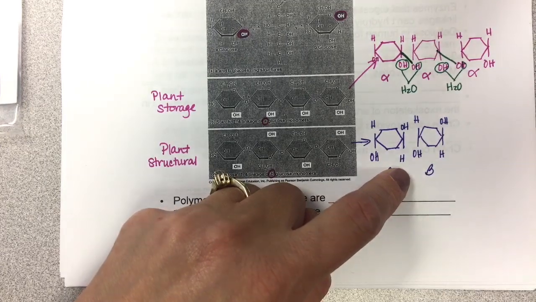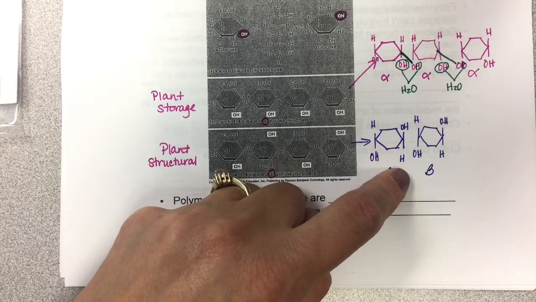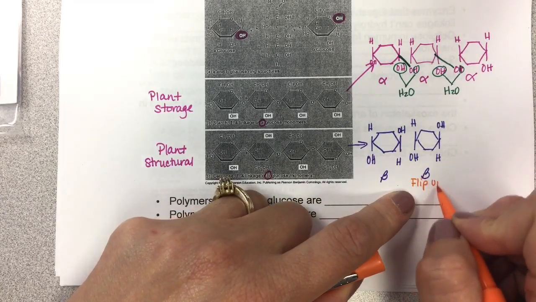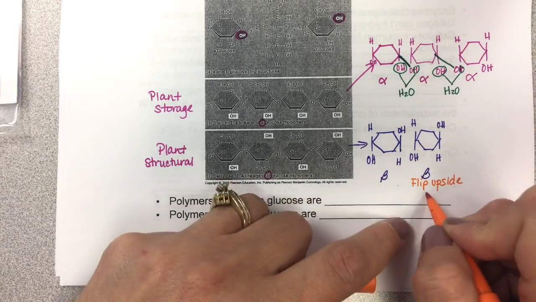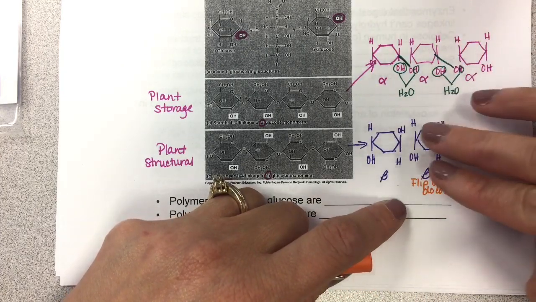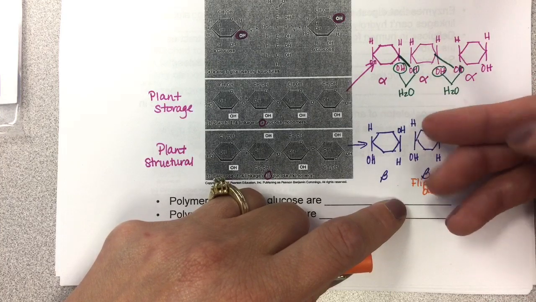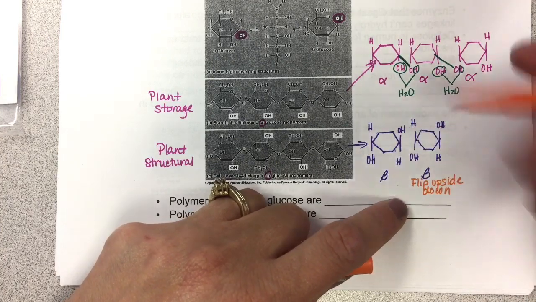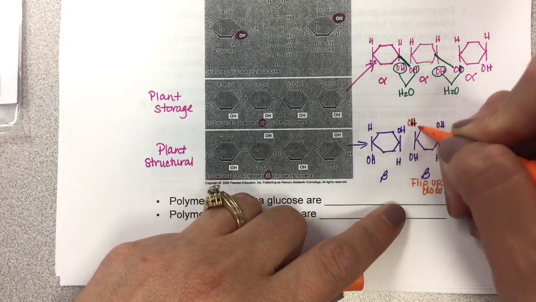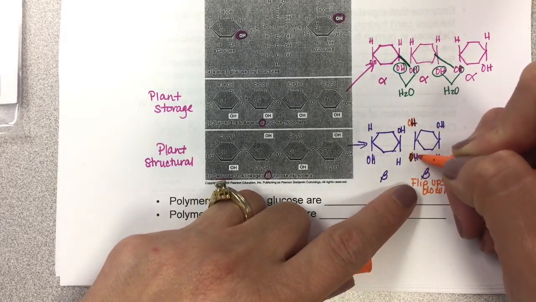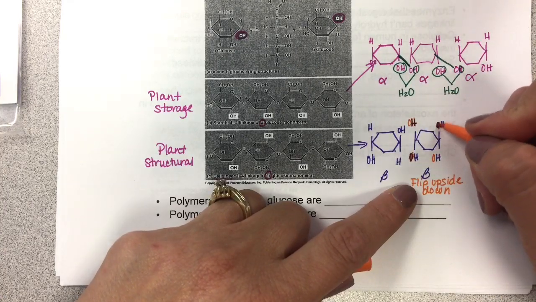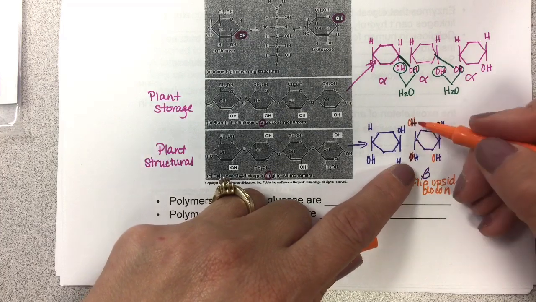So let's look at this, I'll use orange, I guess. So this one needs to flip upside down in order to make, so if we actually picked this up and flipped it, do you see where the OHs would line up? So if we did that, now the OH would be here, and then the H would be down here, and this one, the OH would be down here, and there would be just an H here. So that's what that would look like now.